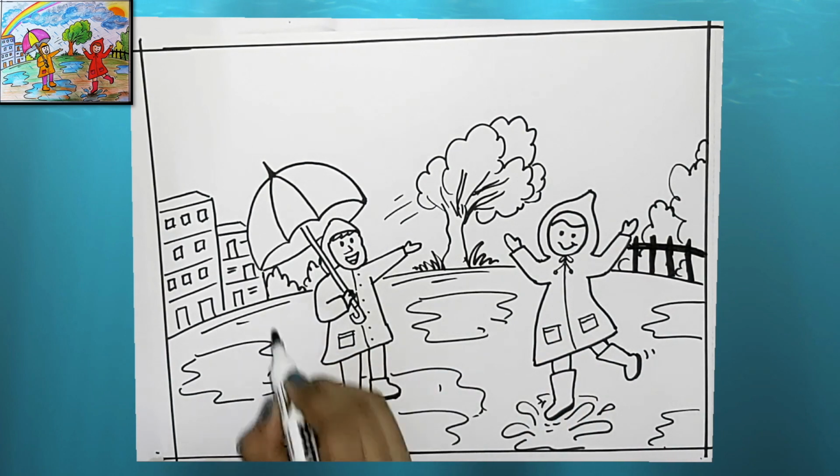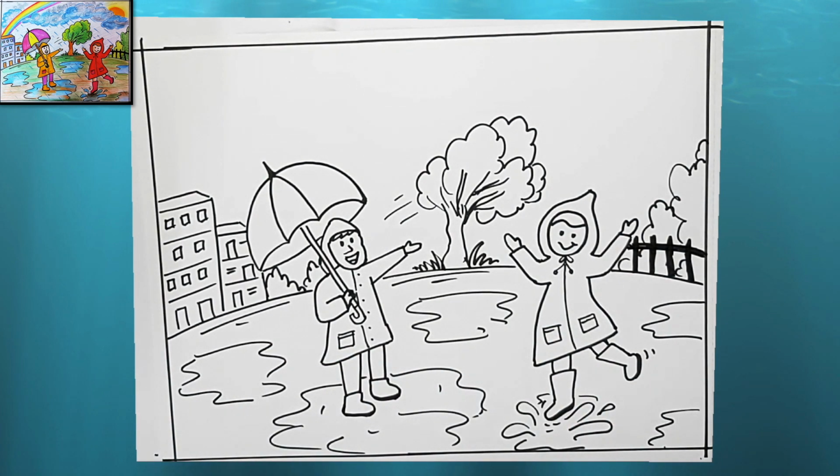Rest everything, the sky, the sun, the rainbow, the clouds, will add directly with colors this time because we don't want to give them harsh black lining. But if you're doing with a pencil, you are free to define them by yourself. I'll talk about them during the coloring part. So in this way, the picture is going to look like. Now let's get started with coloring.